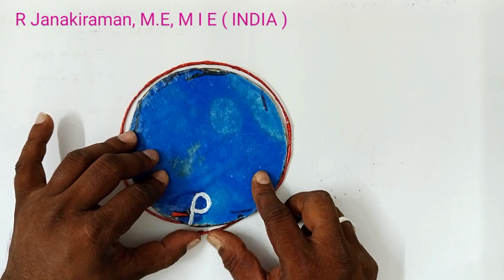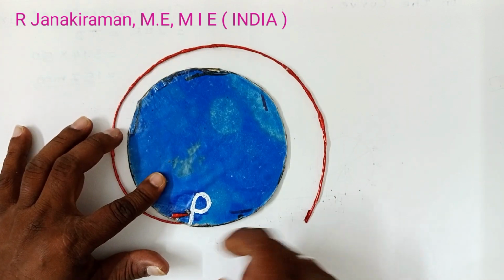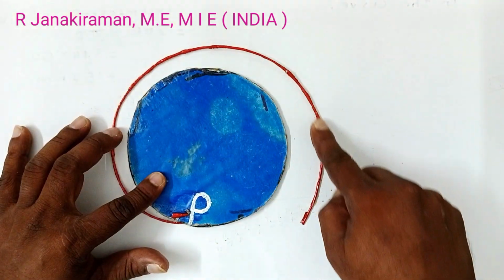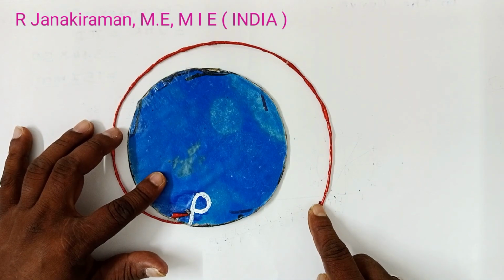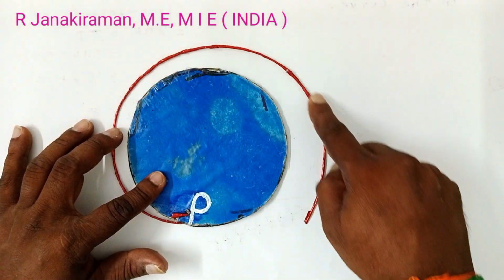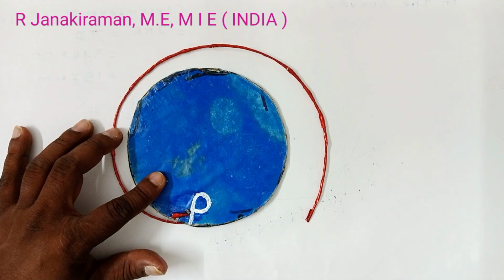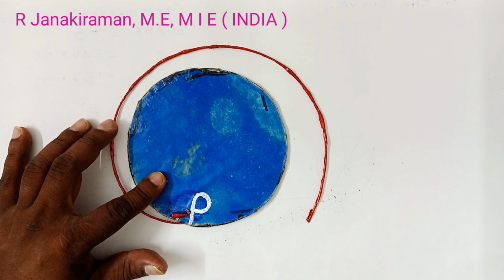So when I leave the other end, it forms or generates one profile or shape. This is called involute of a circle. How to draw this involute of a circle will be explained following a question, and this is a simple demo to show you the formation, or the origin, of involute of a circle. Understand?